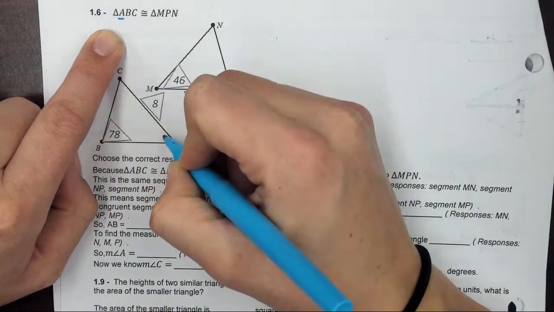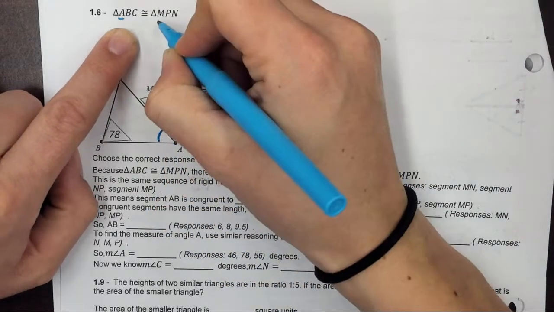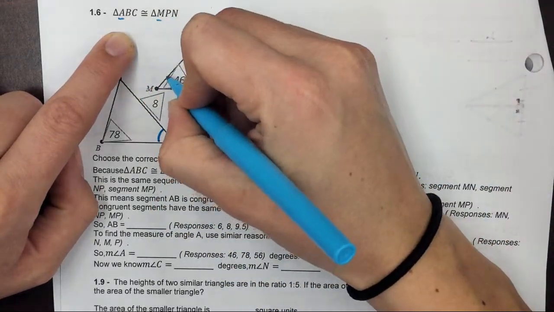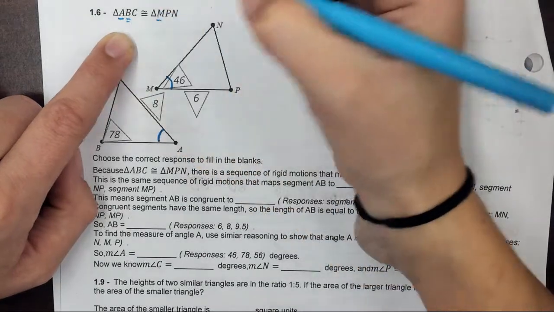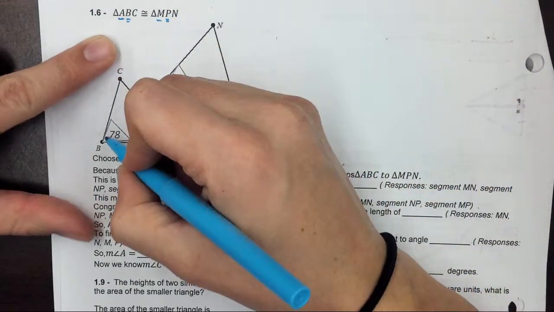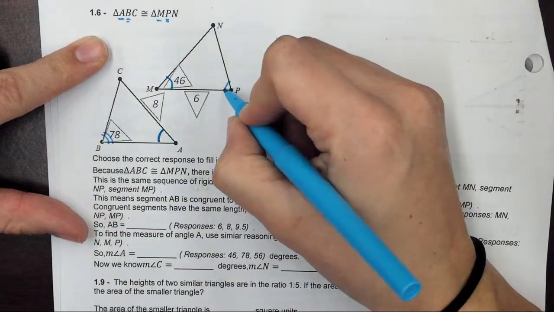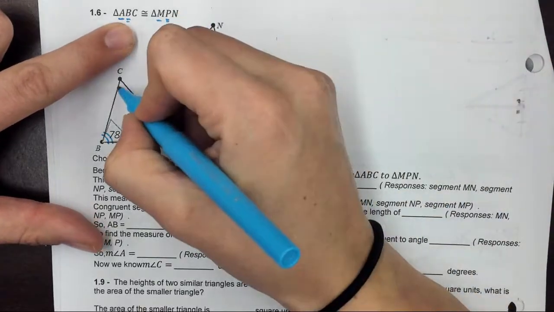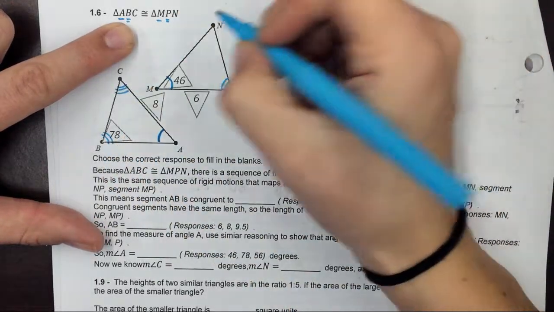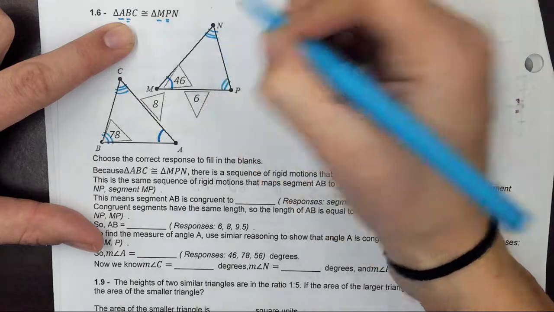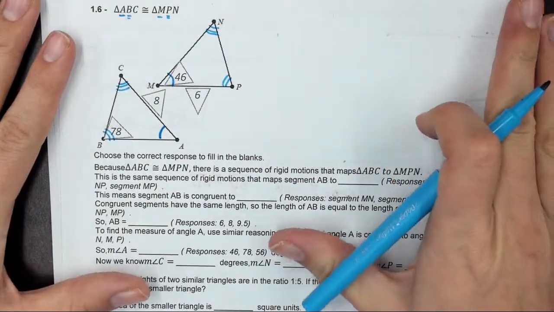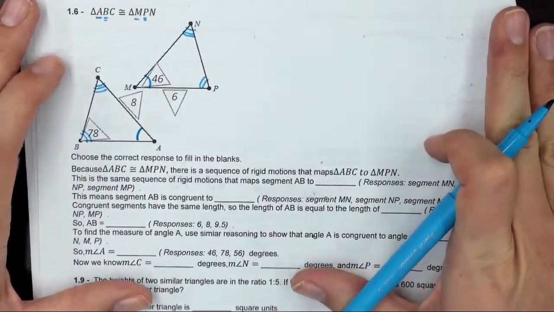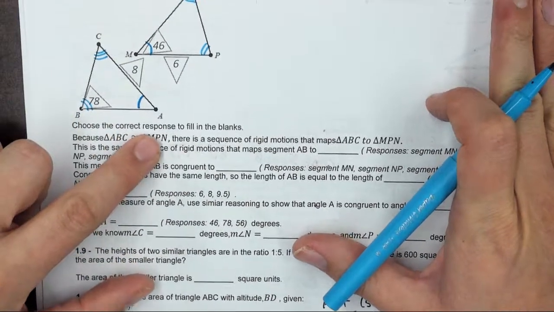So A, arc here, is congruent to M, arc here. B is congruent to P. So here's B, congruent to P. And C is congruent to N. It's just to help us out. So then we go on. Choose a correct response to fill in the blanks.